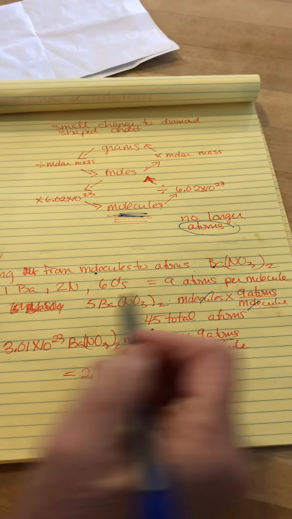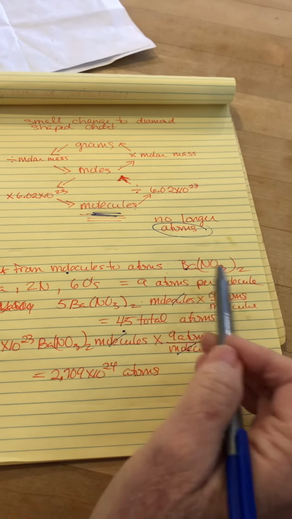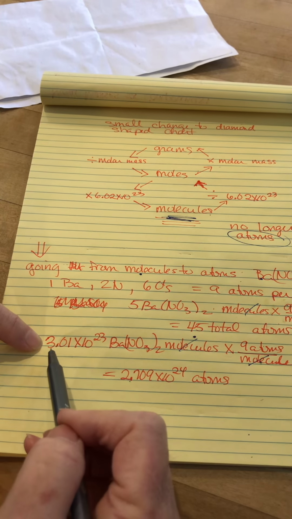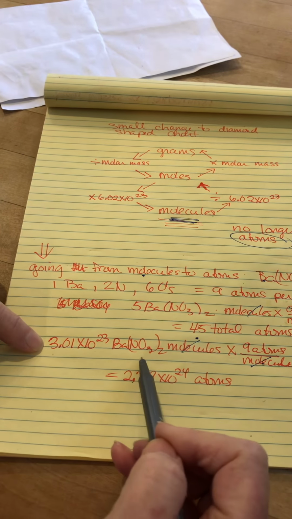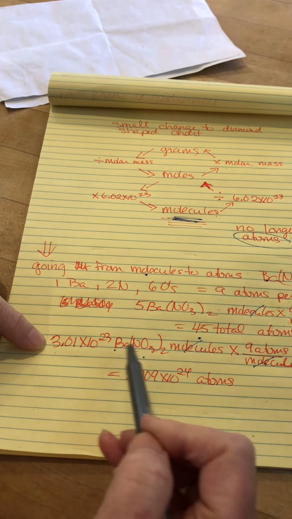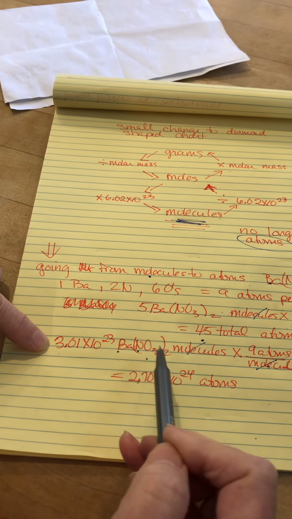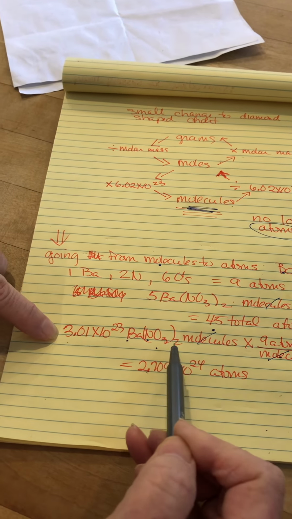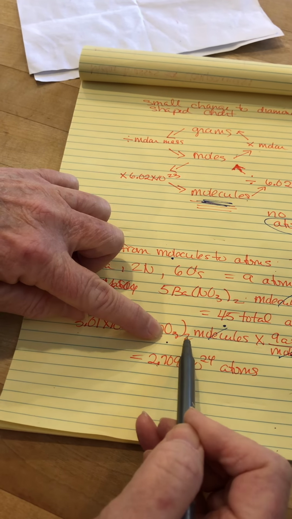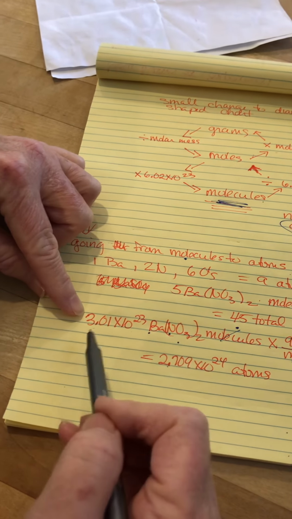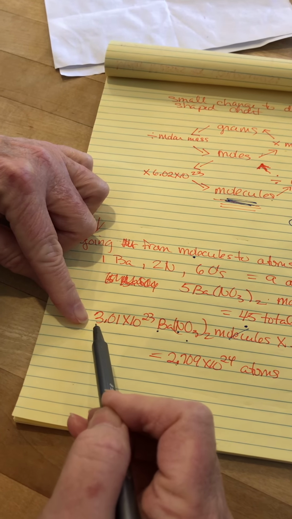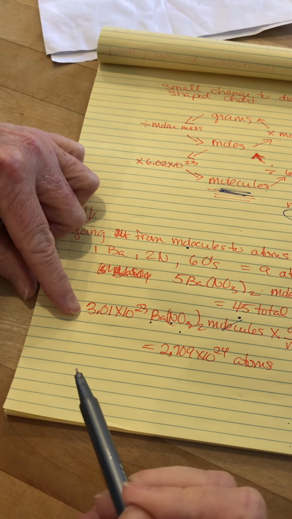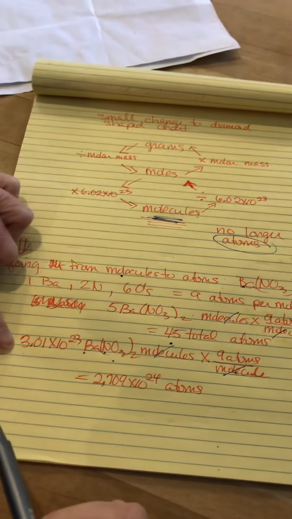So you need to be able to count up the number of atoms you have in any given molecule. It might ask you how many barium atoms you have in this many barium molecules. It would just be 1. If they asked you how many nitrogens they had, well, you have 2 nitrogens per molecule, so it'd be 6.02 times 10 to the 23rd. If you were just asked how many oxygens, it would be 6 times, because we have 6 oxygens, 6 times 3.01 times 10 to the 23rd, which would be 18.06 times 10 to the 23rd, or 1.806 times 10 to the 24th.